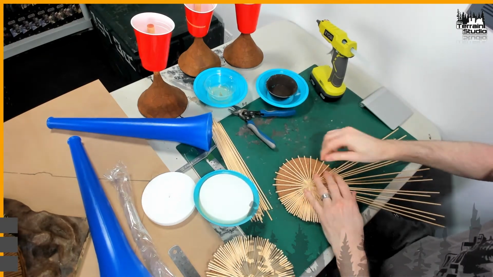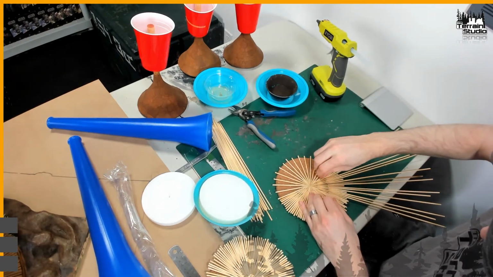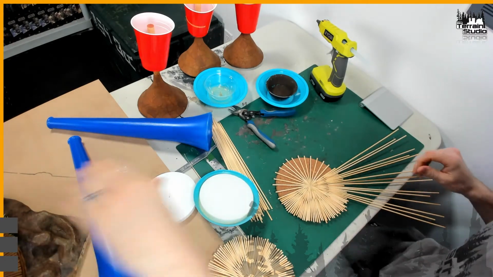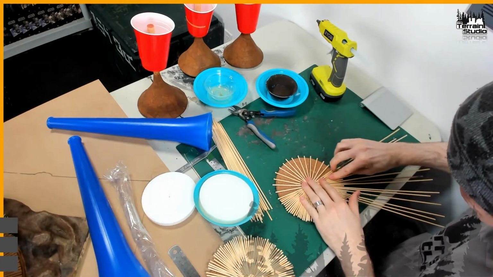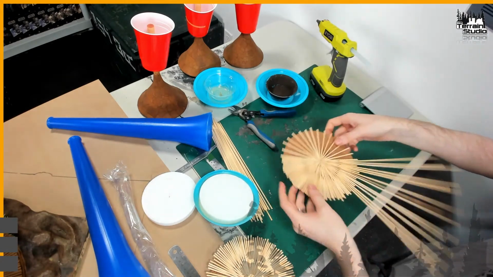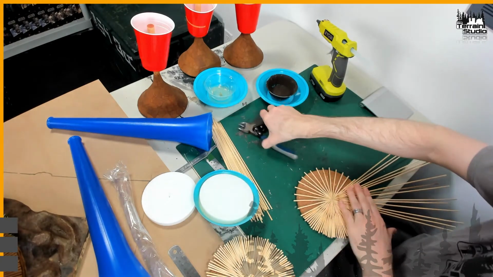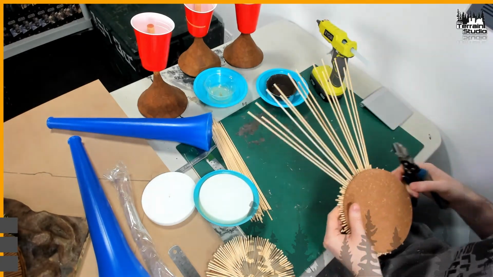It's like one of those steps. It just takes a while to get there, and I don't know how many skewers I did for each of the platforms. I think I went through maybe 8 to 10 bags of skewers. I think they're 100 skewers each. So it's a lot, and you don't use all of them.